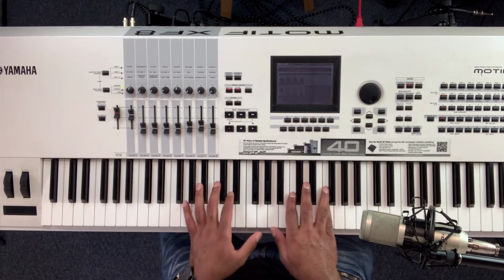So progression number 2, and these are not in order as far as importance, but I just wanted to lay it out. All right. So the second chord progression is the 6-4-1-5. All right. So still in the key of F. Okay.